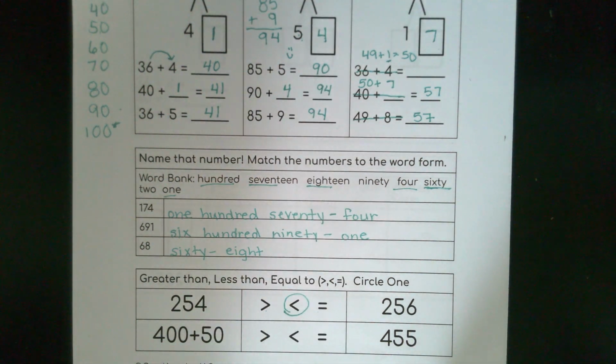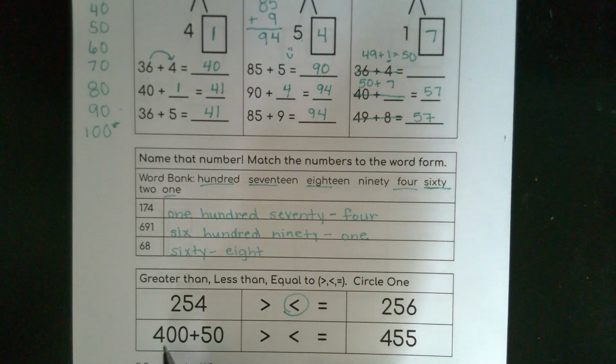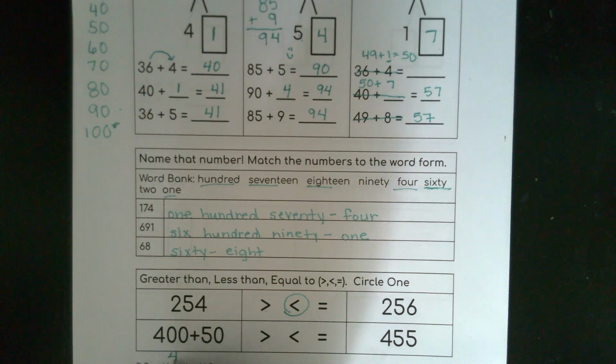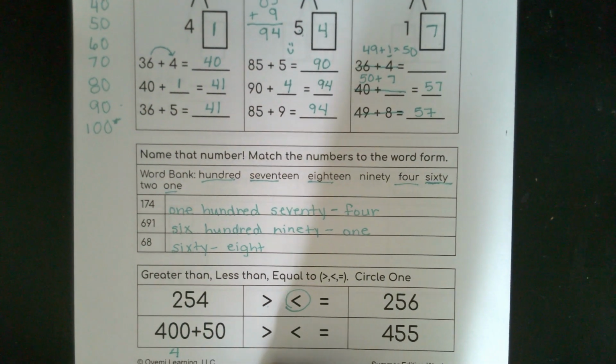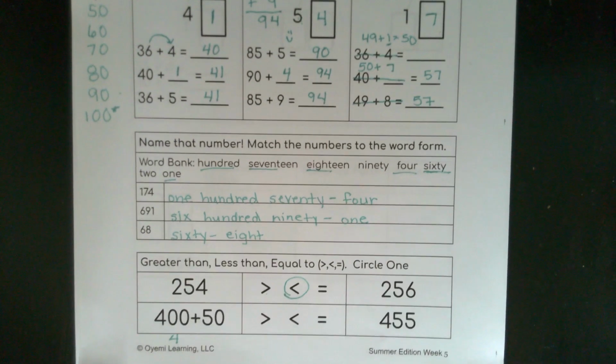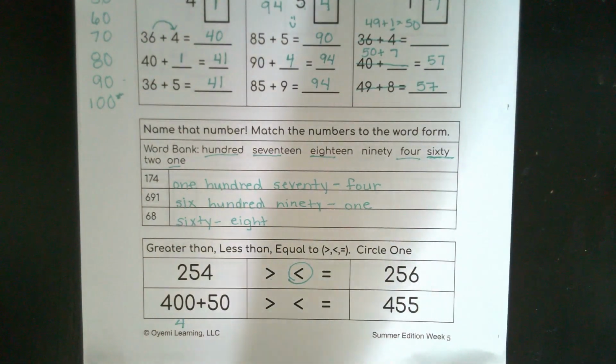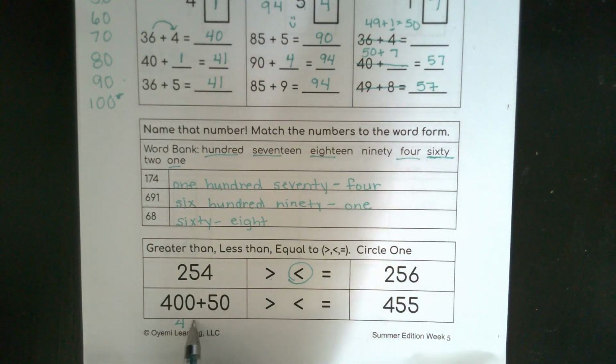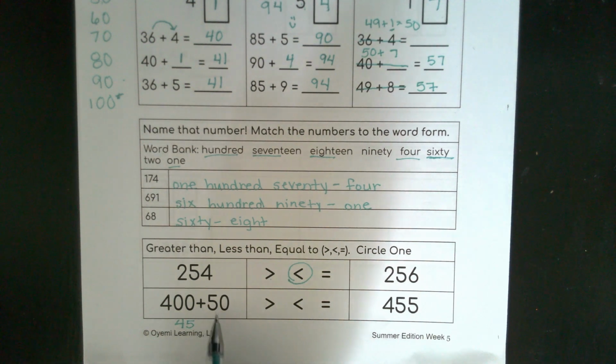Now let's go to our last problem for this Math-Tastic Monday. Right here, I have 400 plus 50. This is an expanded form. So I have 400 in the hundreds place. Here, let me move this up a little bit. I have 400 in the hundreds place. I have 5 tens in the tens place.